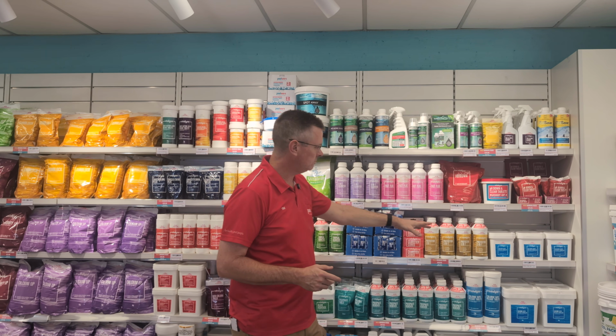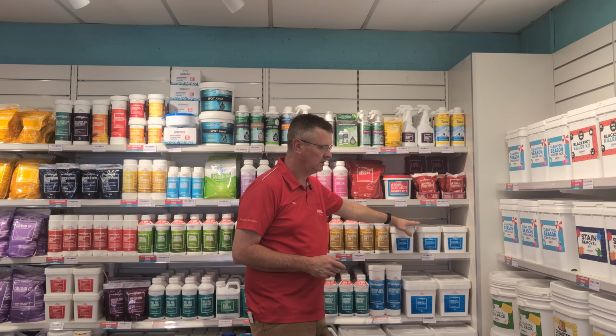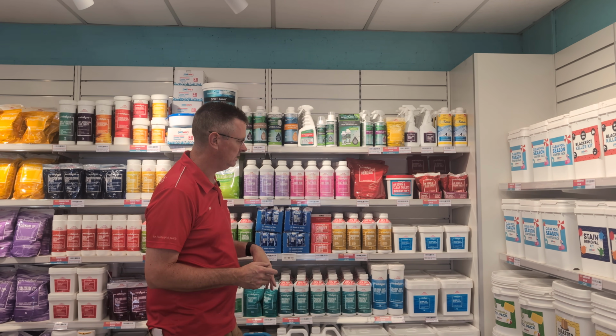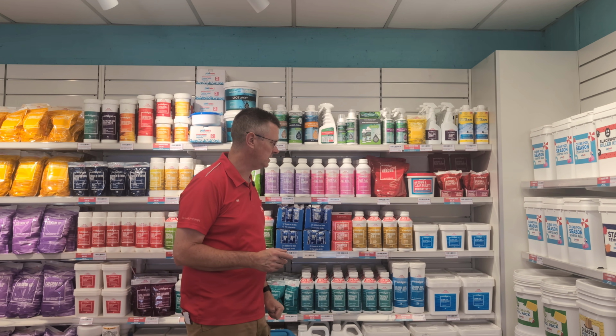The pH of this one is very high. That's another note with cal hypo. So extremely high pH. So if you're using that a lot, you are going to be needing to add little doses of acid to balance your pH out.